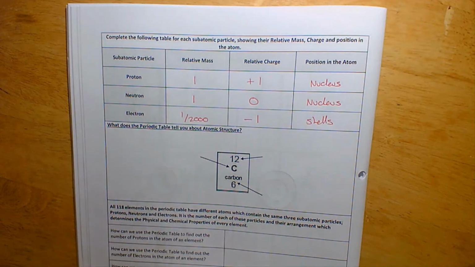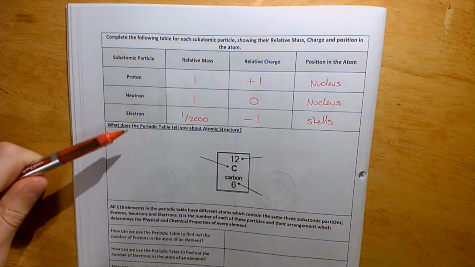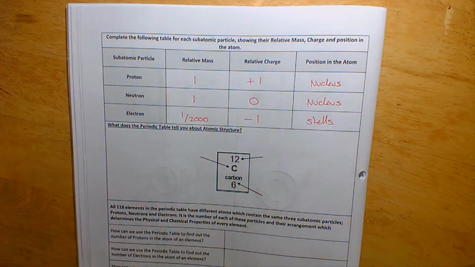You would need 2,000 of them in order to increase the mass by 1. Well, the largest atom on the periodic table only has 118 electrons. So the electron's mass is what we call negligible. They're so small, so light, that they have very little impact on the mass of the atom.